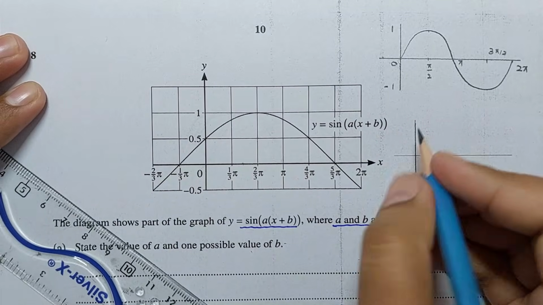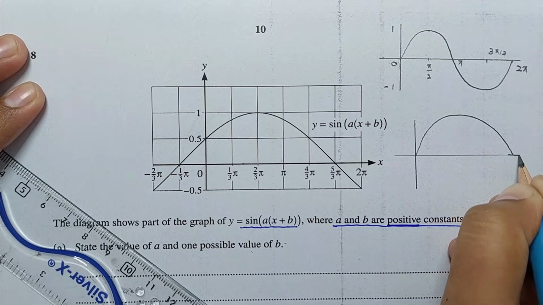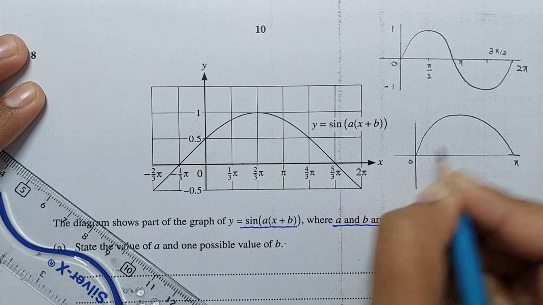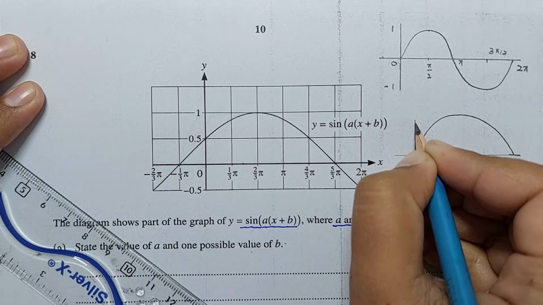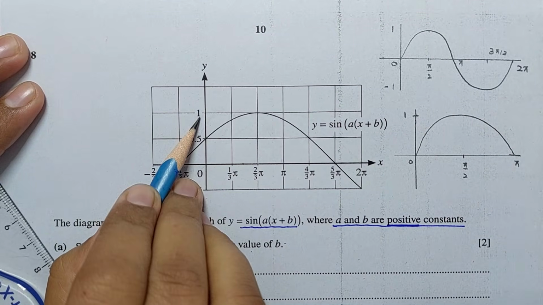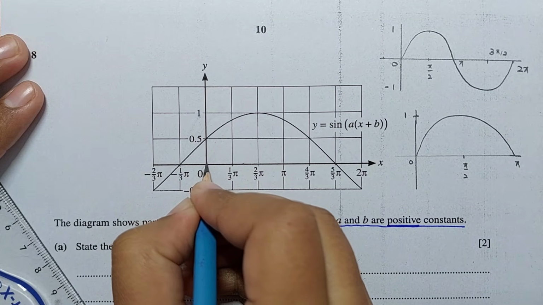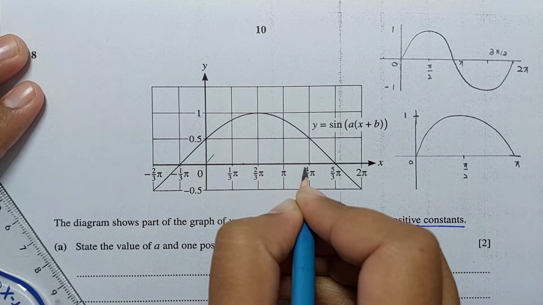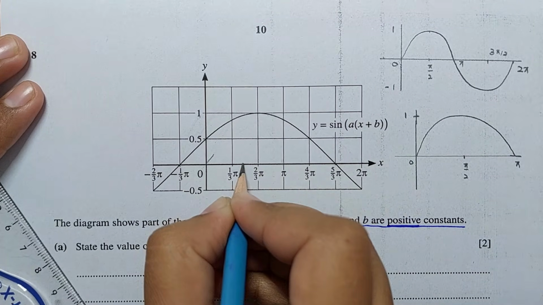Okay, so from 0 to pi. This is pi, this is 0, and in the middle we have pi by 2, and the maximum point is 1. So if I plot from 0 to pi, this is pi by 2.